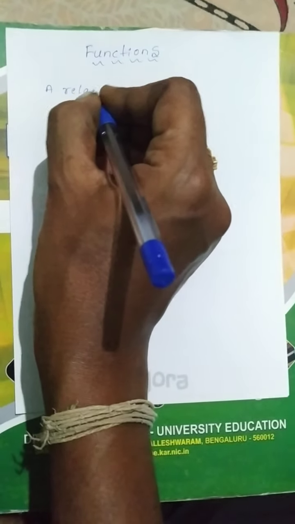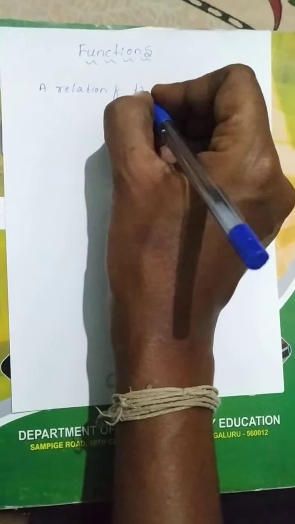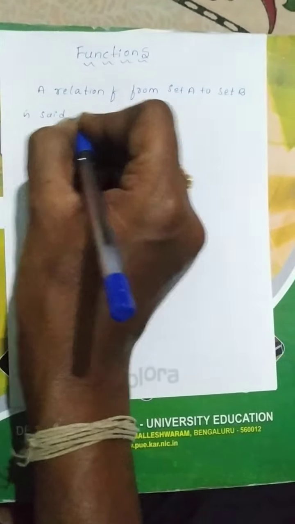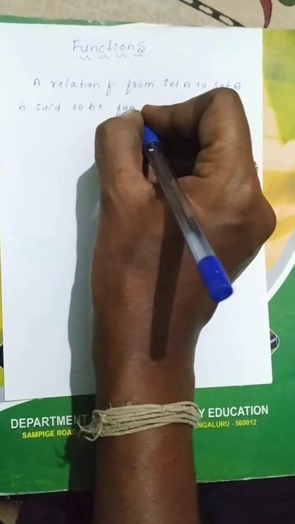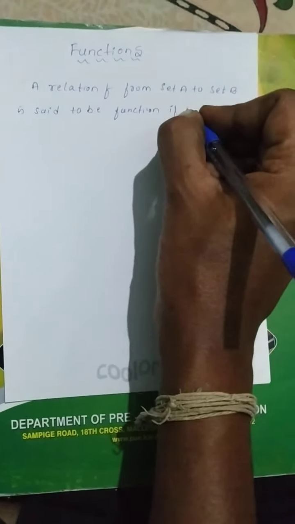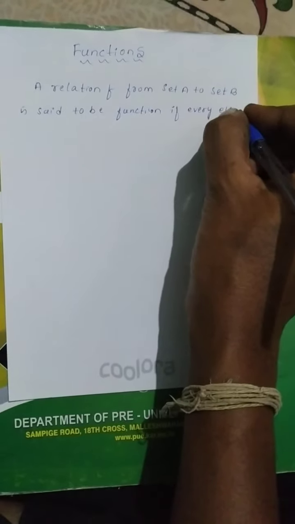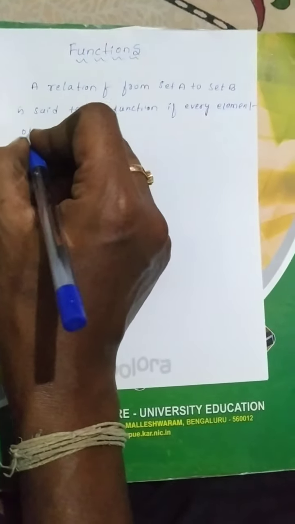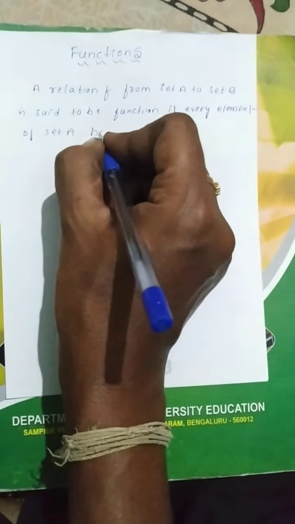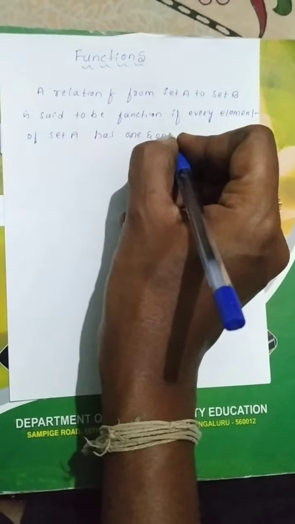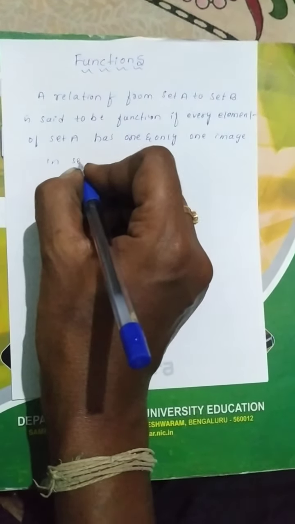So here the function is nothing but a relation f from set A to set B is said to be a function if every element of set A has one and only one image in set B. Let me clear this definition by taking an arrow diagram.